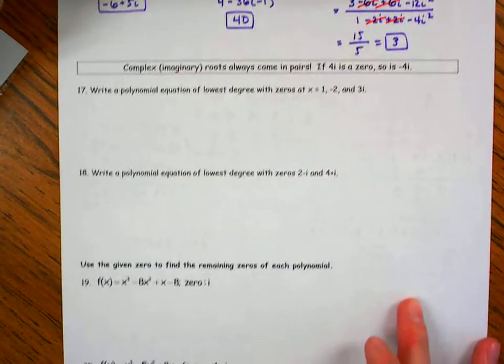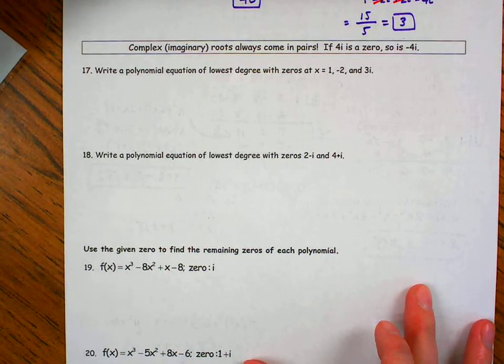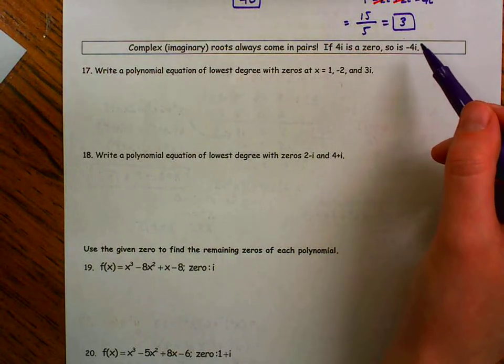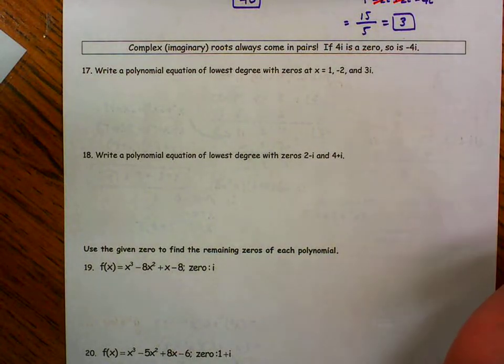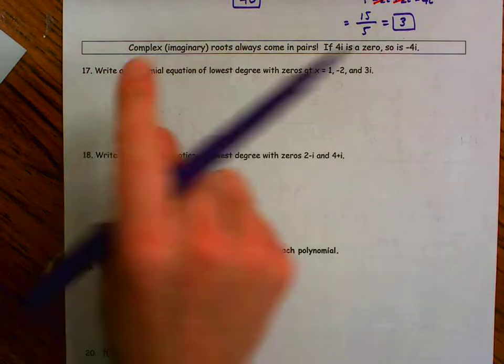So now let's look at some complex and imaginary roots. We said a moment ago that they always come in pairs. So for instance, if 4i is a 0, we also know that negative 4i is a 0. We're going to write out polynomial expressions with the lowest degree with these possible zeros. So let's take a look at this.